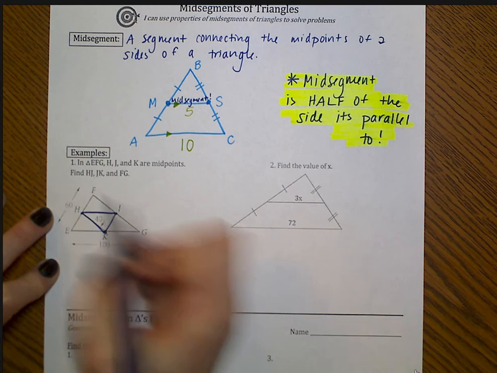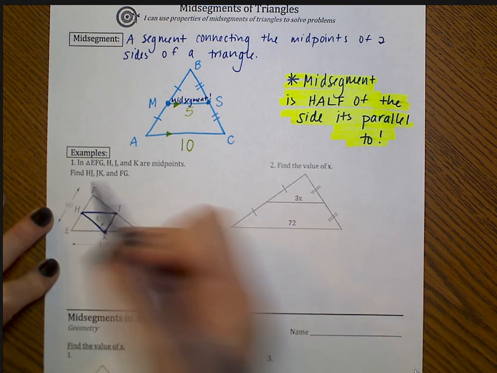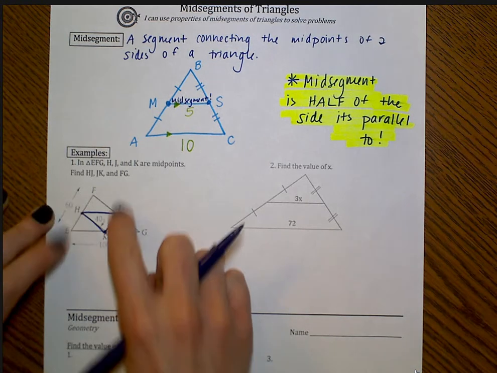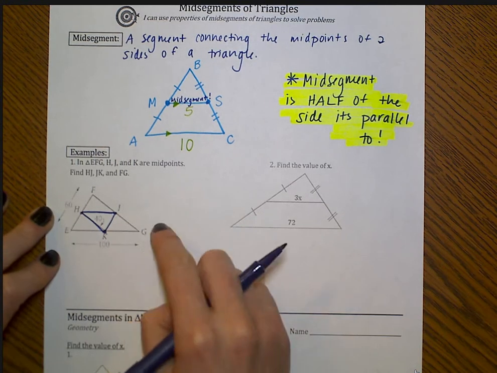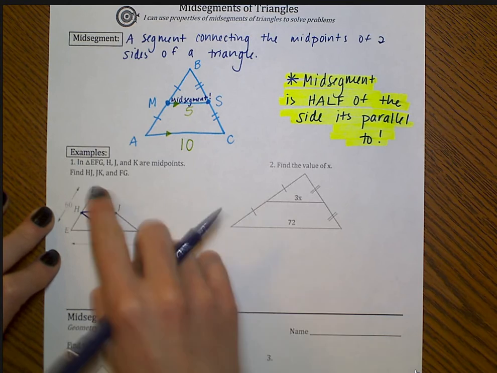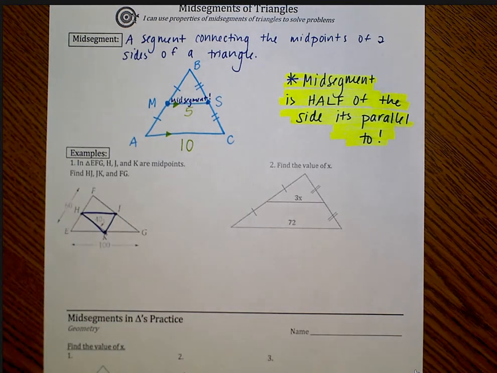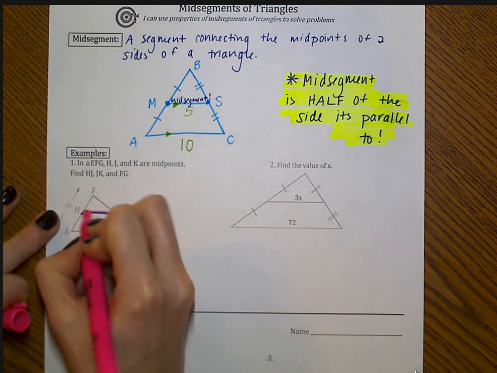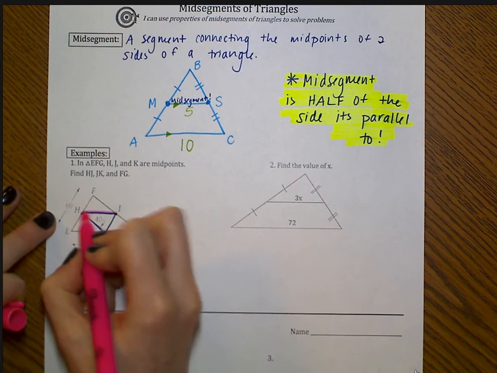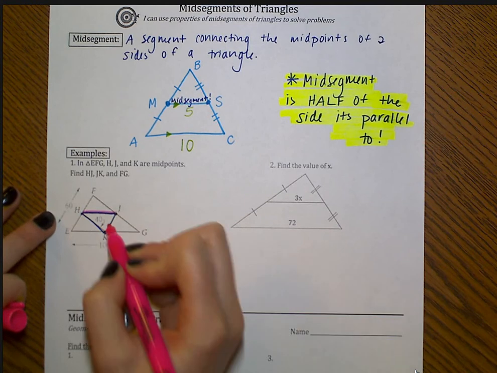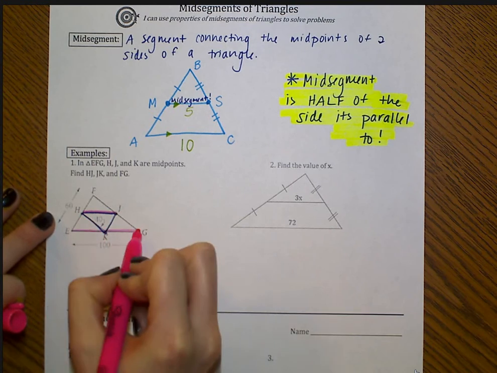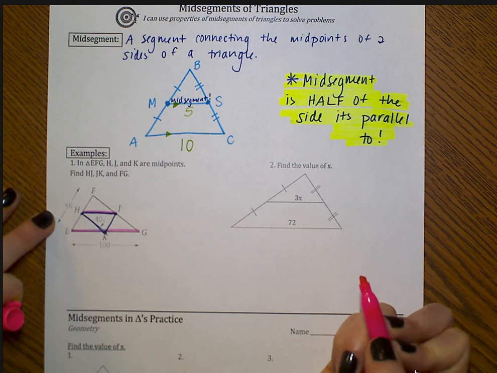Okay, we want to find HJ, so let's see, that's that little midsegment there. We want to find JK, and we want to find FG. So we kind of have a lot going on here. I'm going to use highlighters to make it a little bit more clear. The first piece I want to find is HJ. This midsegment, you need to pick out which side of the triangle that goes with, and it's going to be the side that it's parallel to. So those two segments in pink, those go together.